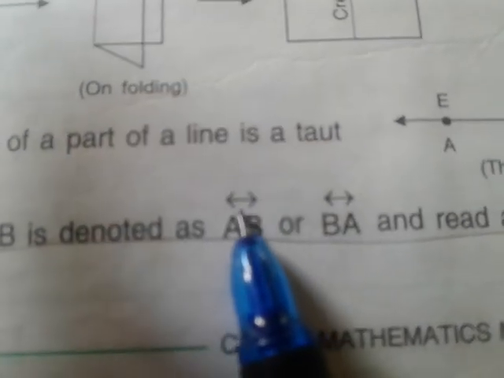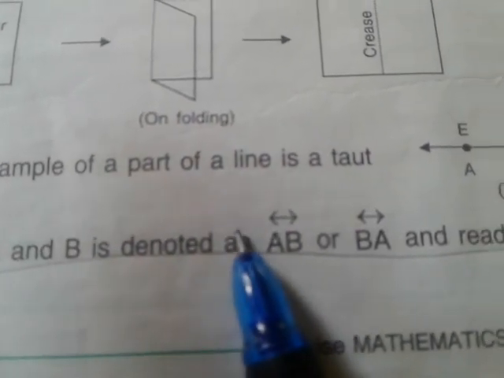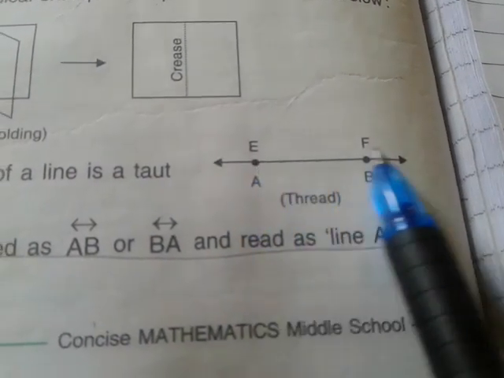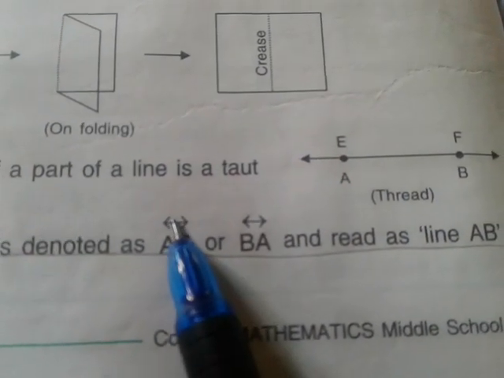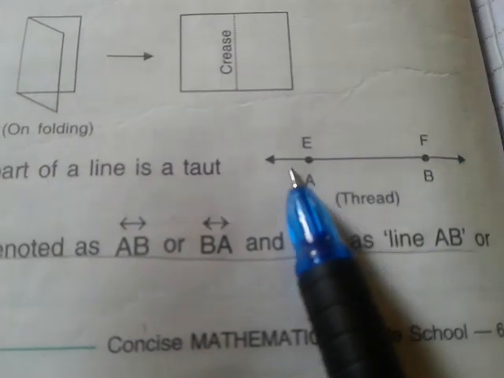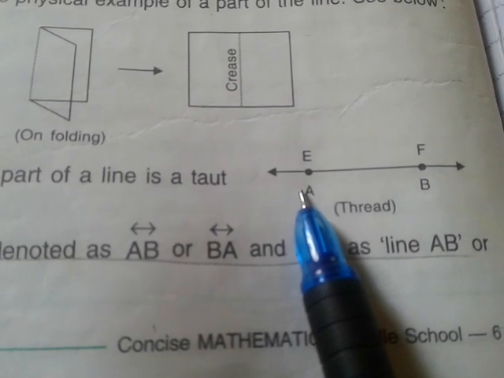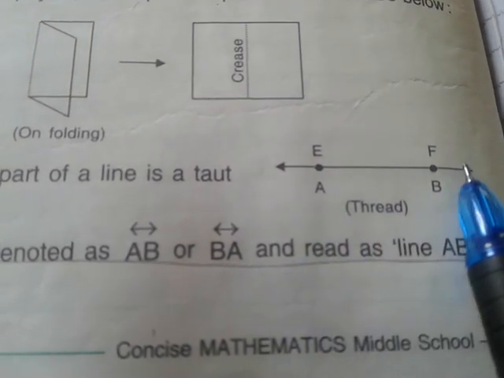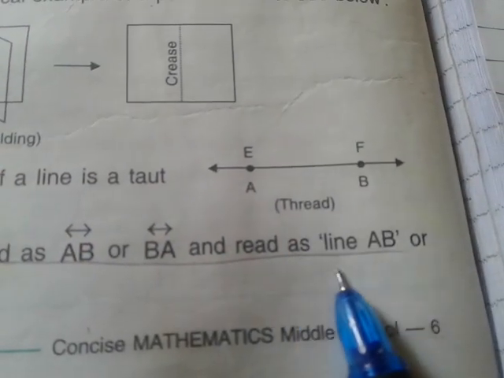You can see the symbol. This is the symbol, children. So line AB, A and B, is denoted as, say this is the line which they are talking about. So AB, this mark is the symbol for line AB or BA. It's one and the same. You can write it as line AB or line BA, either this way or this way.